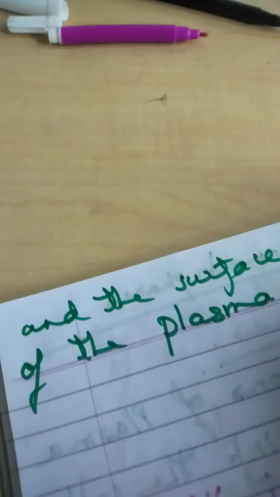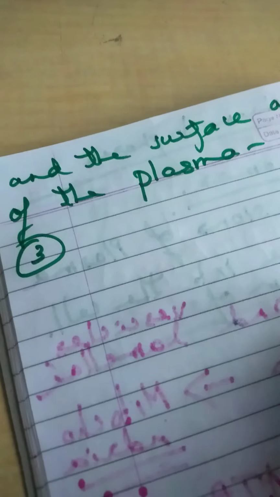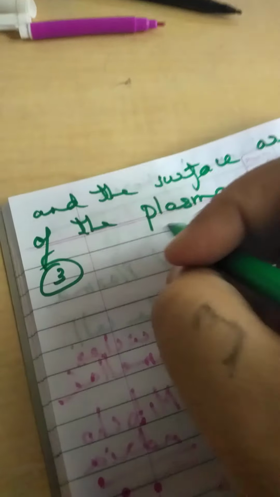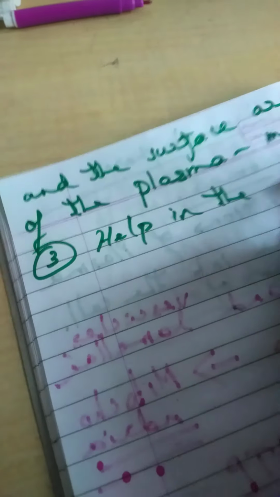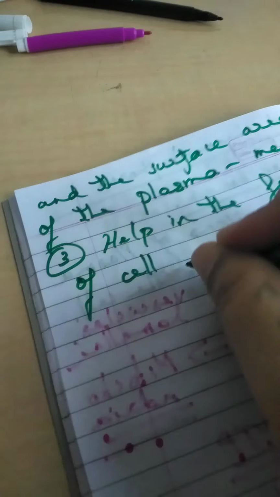Now the next function of the mesosome is that it helps in the formation of the cell wall.